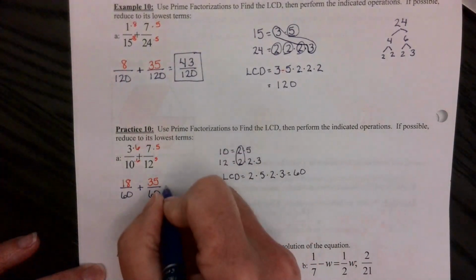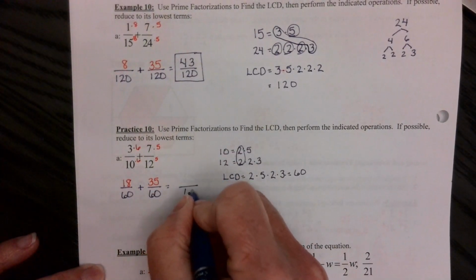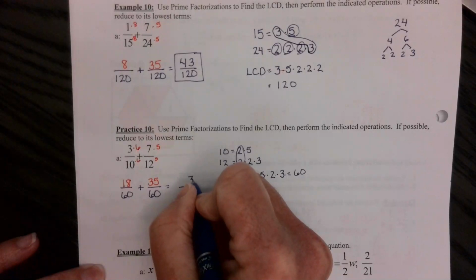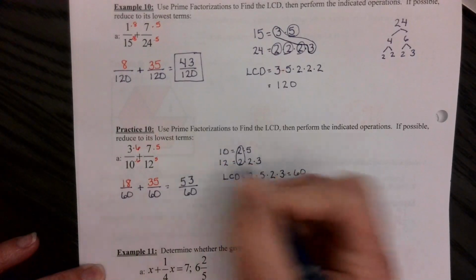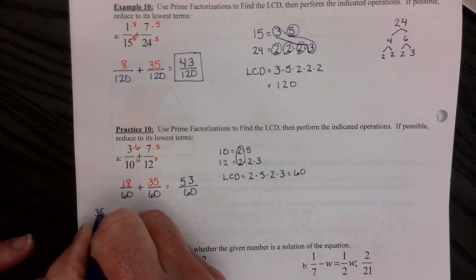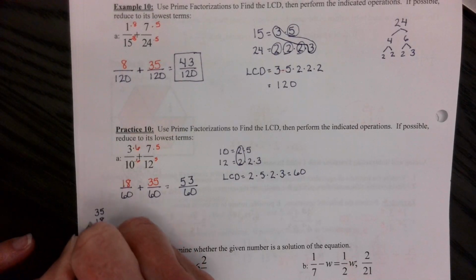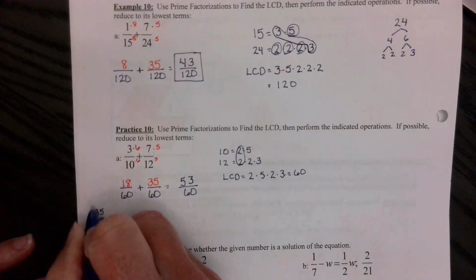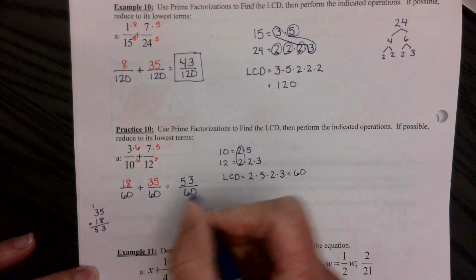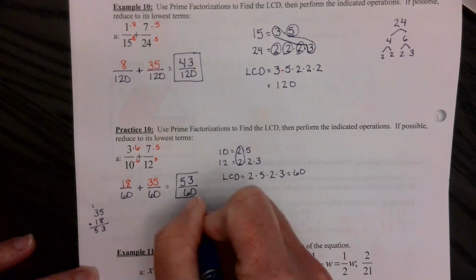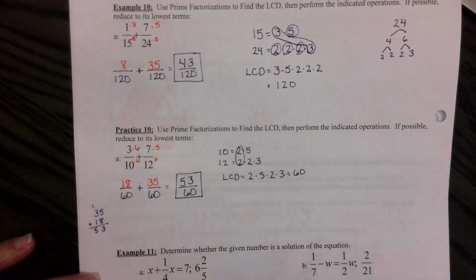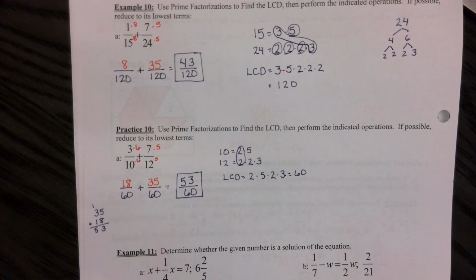Now I'm going to add that together. And I get 53. Again, you can go over here and do this. There's nothing wrong with that. This gives you 13, carry the 1. I can just do things in my head because I practice all the time. And that will not reduce, so we're done.